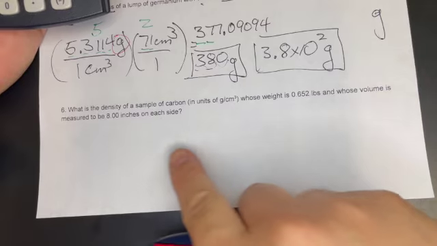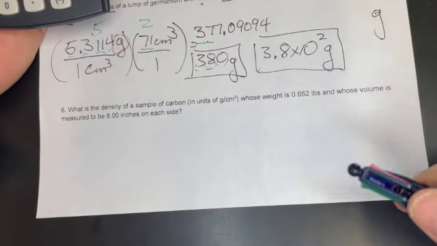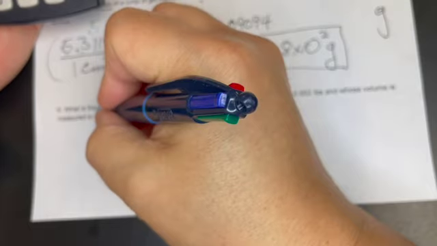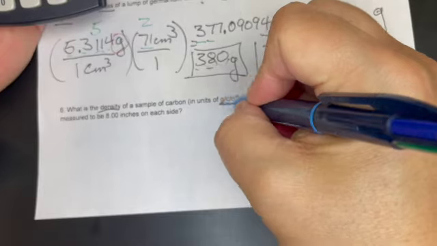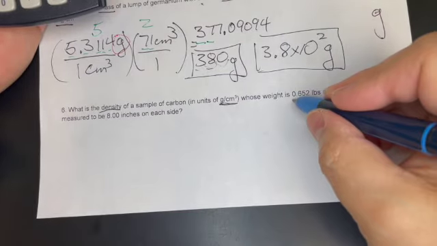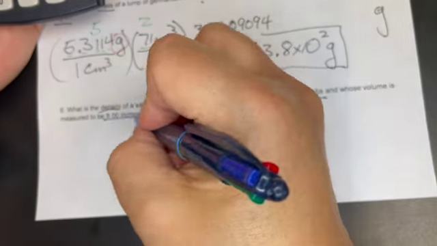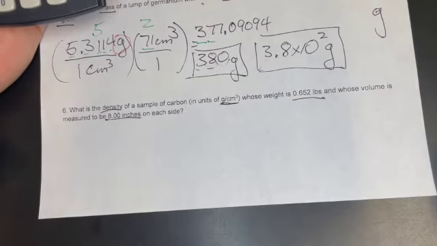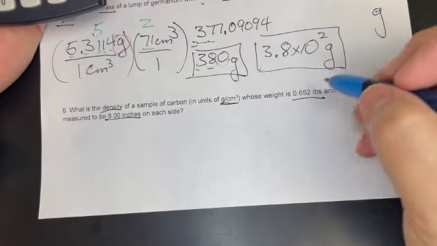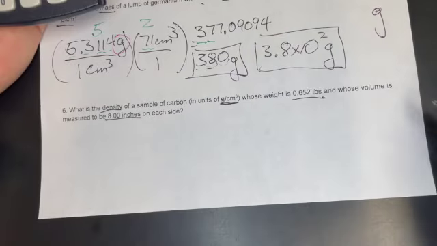All right, looking for density. What is the density? They ask us in grams per centimeters cubed, right? But the problem is our weights are in pounds and in inches. So here's the deal. Pounds is a mass, just like grams is a mass.